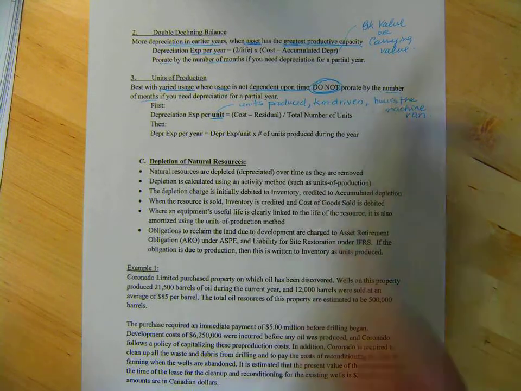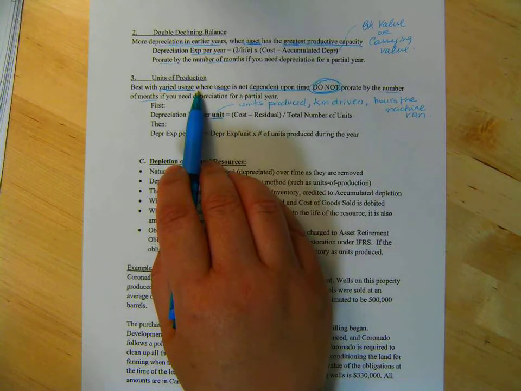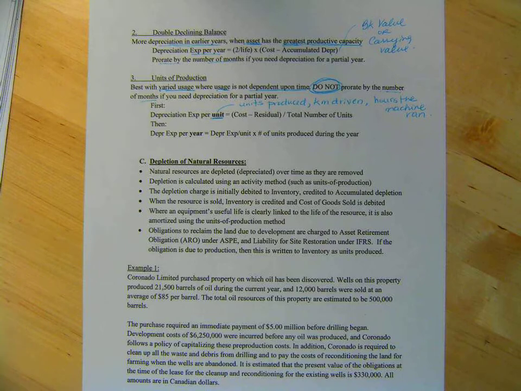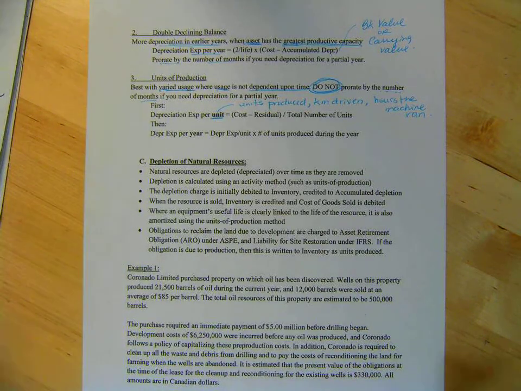Now, if you've got a machine that runs 8 hours a day, 6 days a week, pretty much every day of the year, do you need to use units of production, or could you use straight line? Well, it's the same amount all the time, so you could use straight line. So this all varies depending on the situation. And as I said, your examples or problems will tell you.